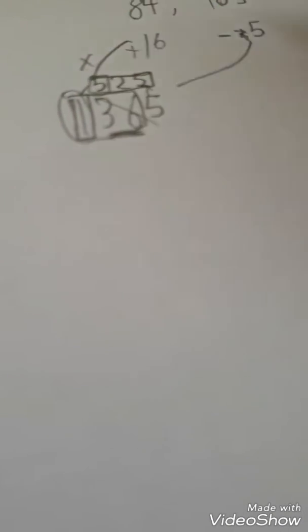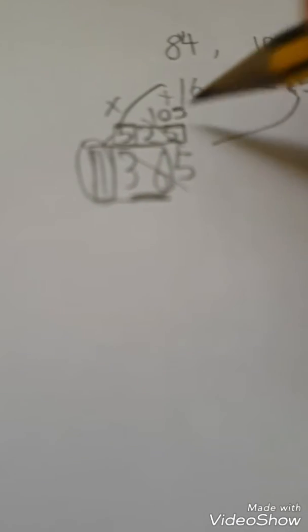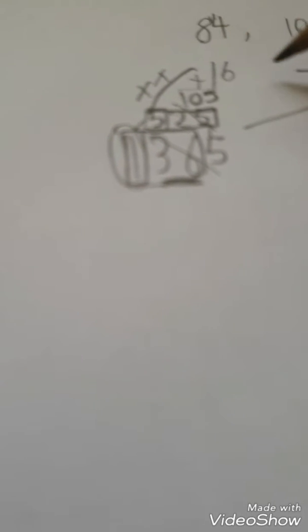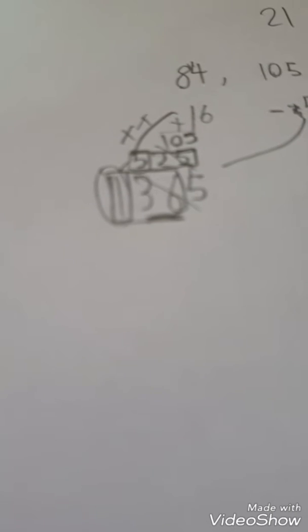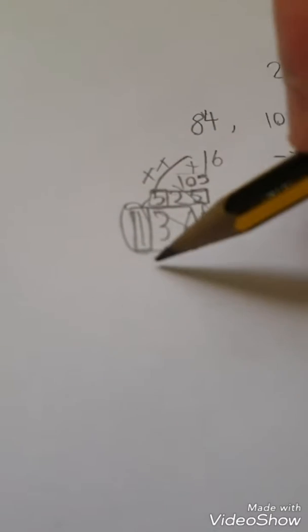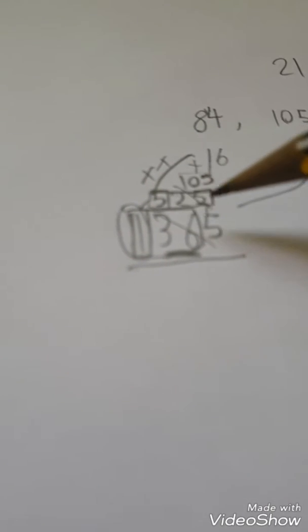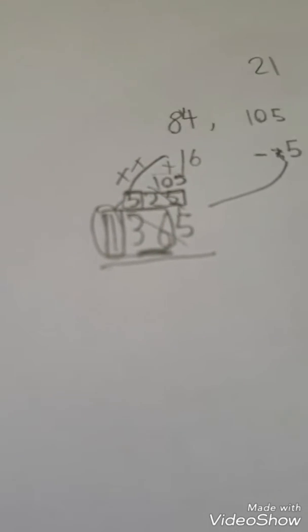Multiply this 5 by 16, which will give us 80. We will add it to 5, which will give us 105, and 105 is divisible by 21, which means that this whole number, 1365, is divisible by 21.